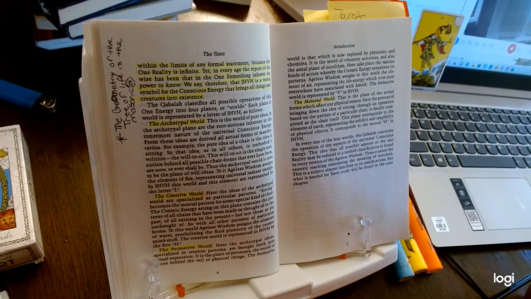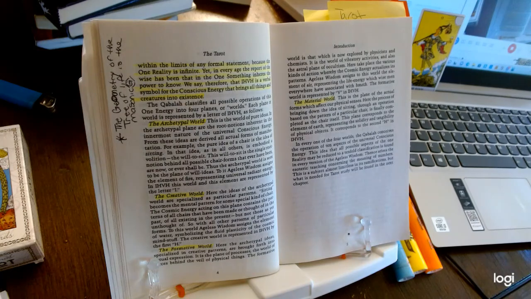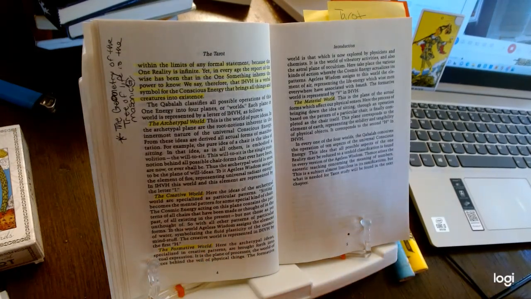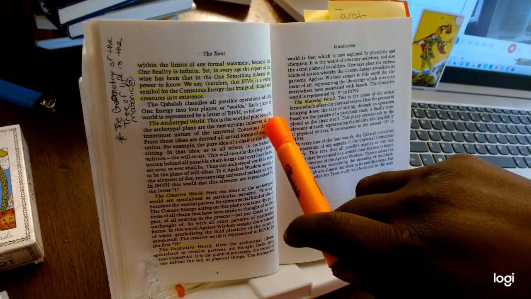Let's continue. The Kabbalah classifies all possible operations of this one energy into 4 planes or worlds. Each plane or world is represented by a letter of IHVH as follows. The archetypal world. This is the world of pure ideas.